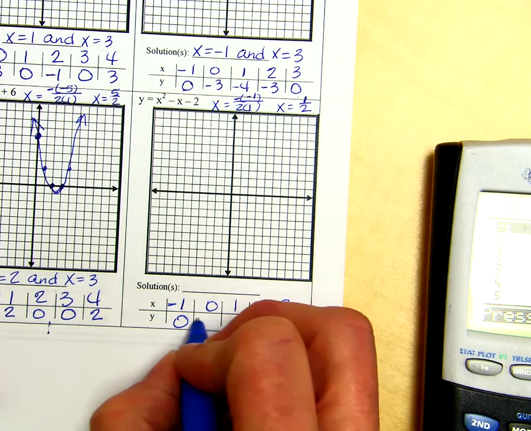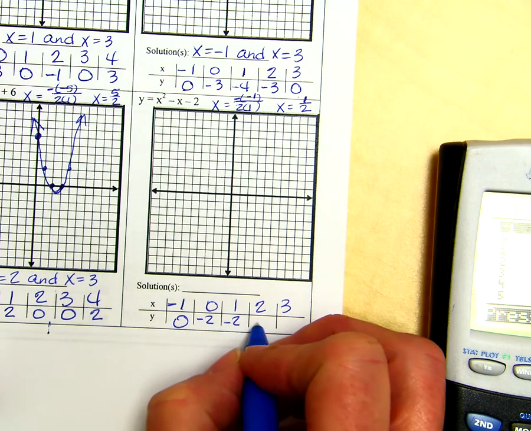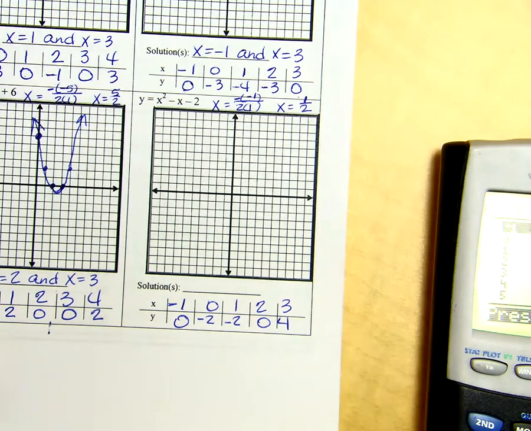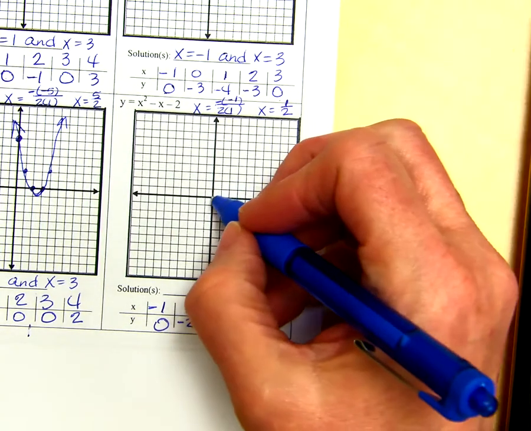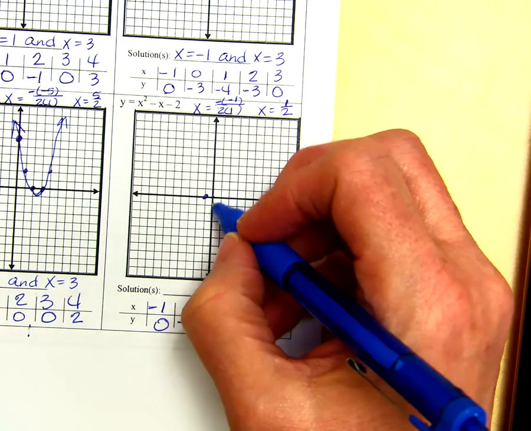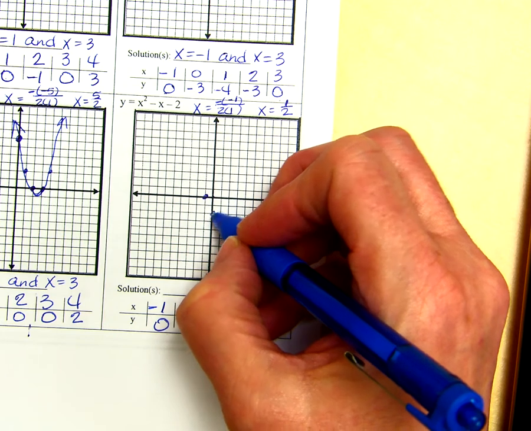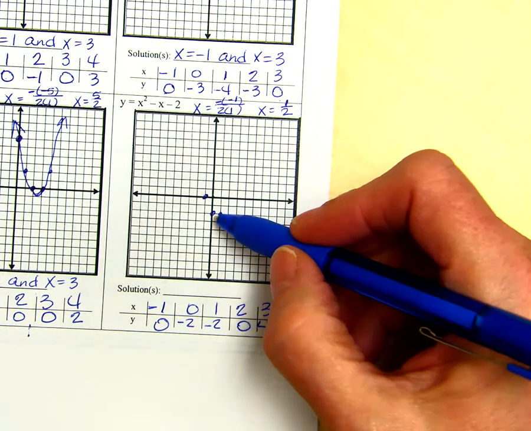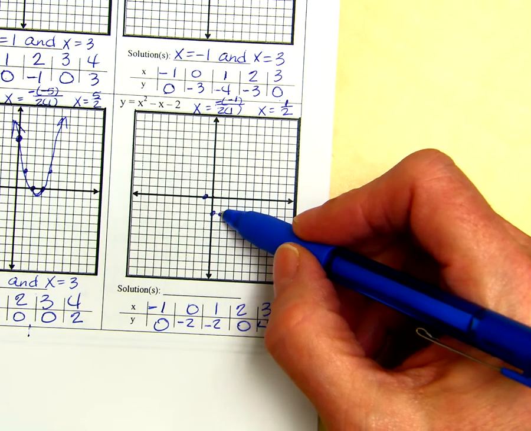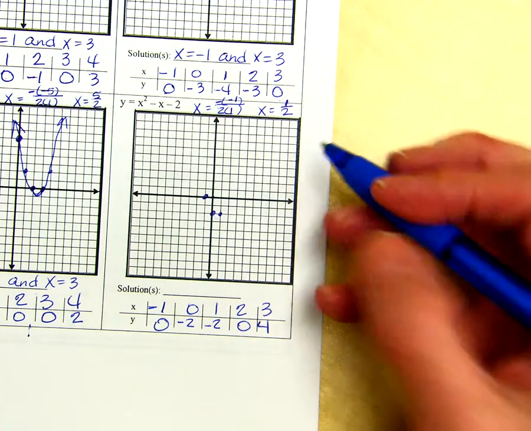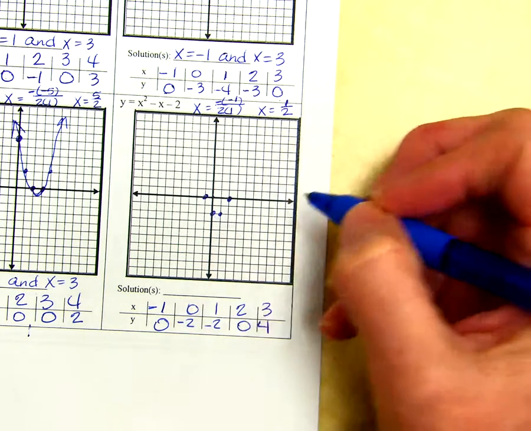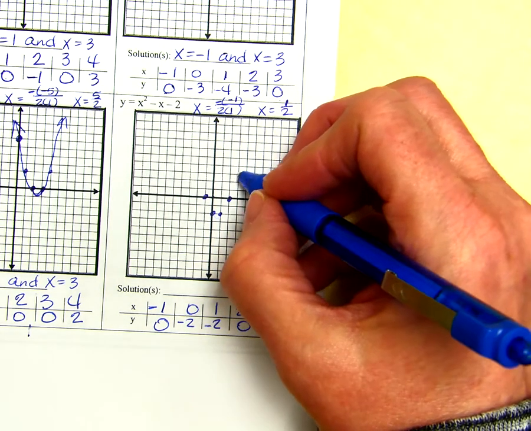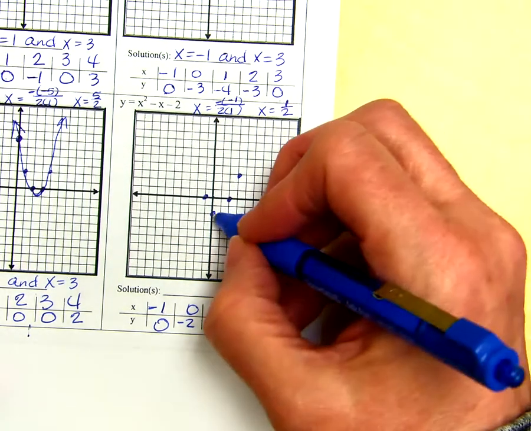You get 0, negative 2, negative 2, 0, and 4. Then we can plot these points, negative 1, 0, 0, negative 2, 1, negative 2. And so we know that this is going to go down below negative 2. So we have 2, 0 as another point, and 4, 3 as another point.